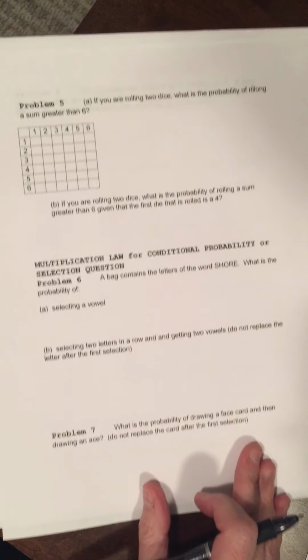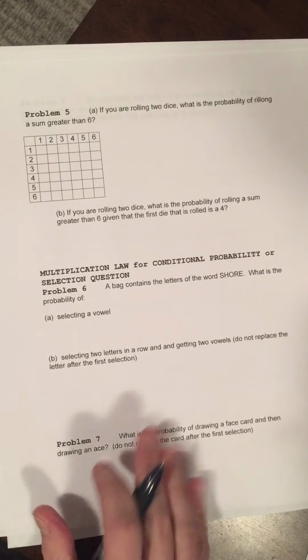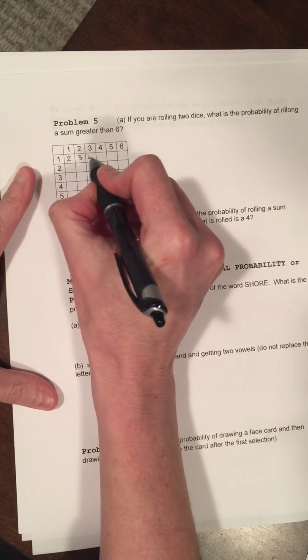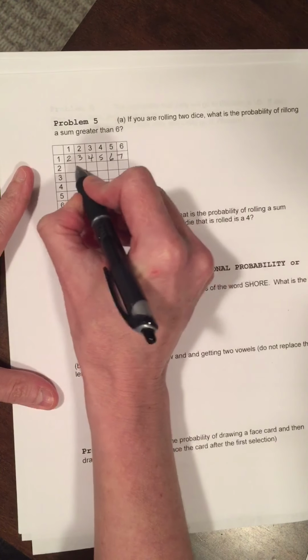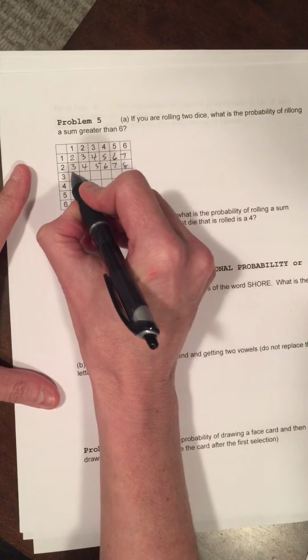Well, another classic example for conditional can come from the dice chart. So let's take a moment and fill in our dice chart. Remember, I said to you that you're going to have to know how to fill in the dice chart for yourself.